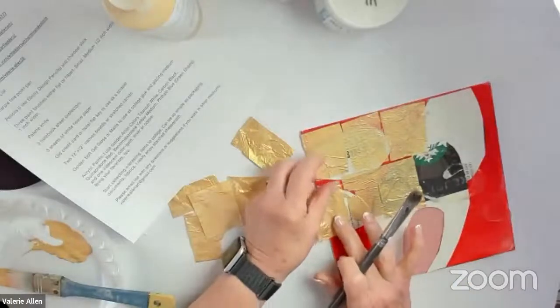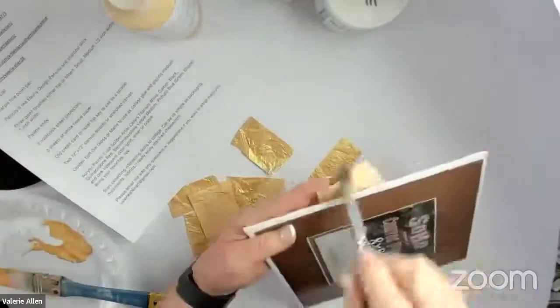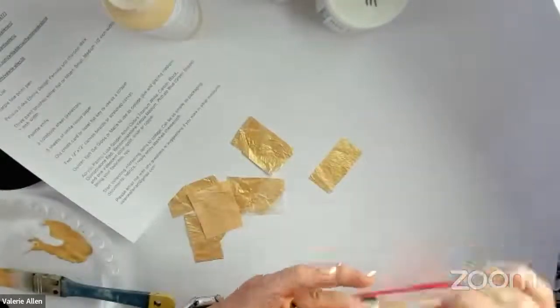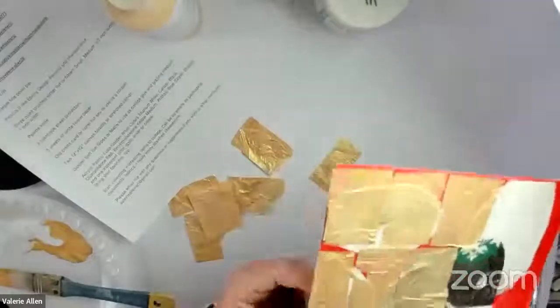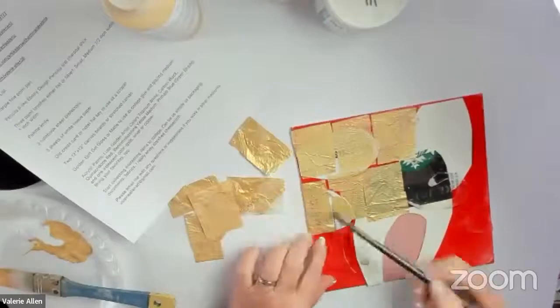Let me show you how I would handle an edge here. I would take this piece and wrap it right around. And that is actually a pretty good look to finish that off too. Here we go.